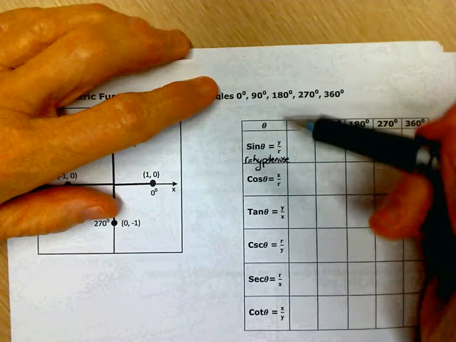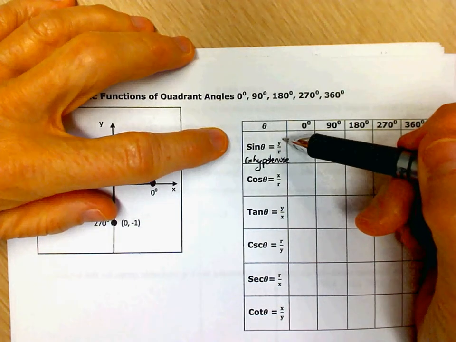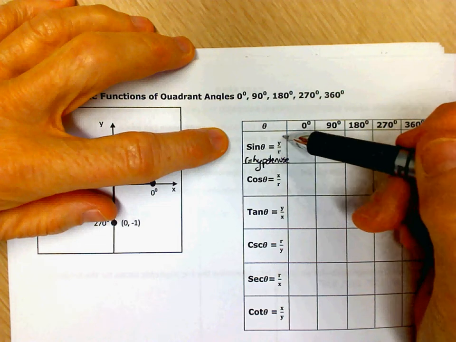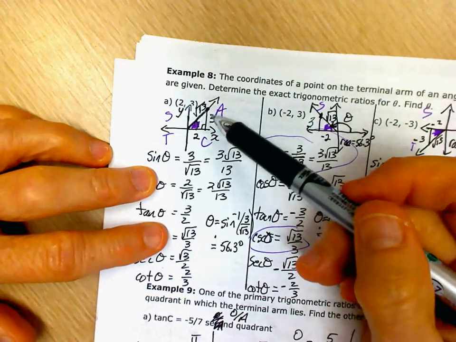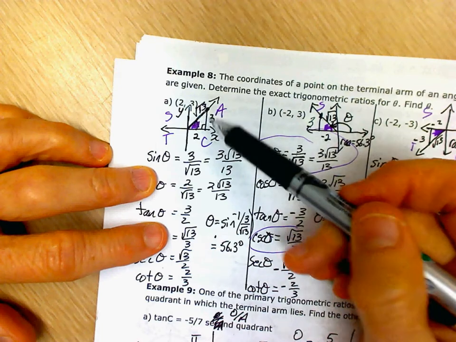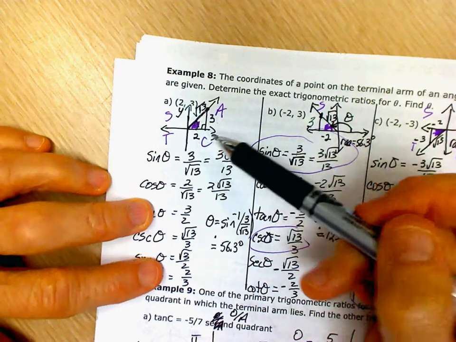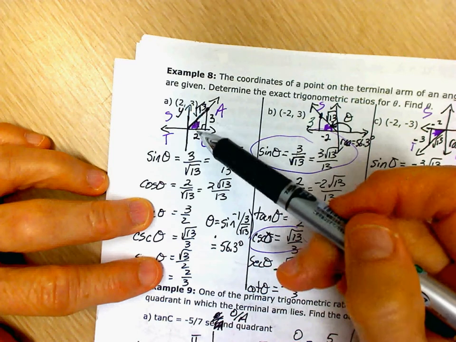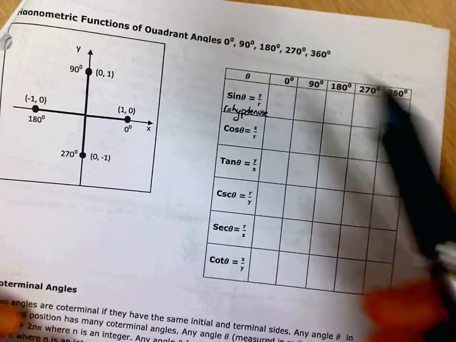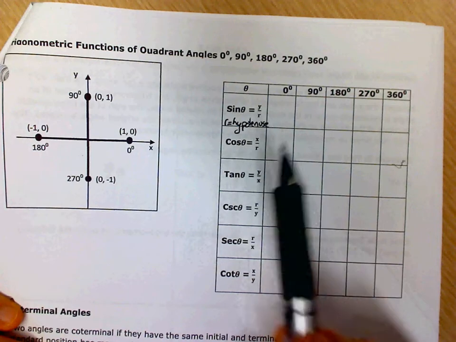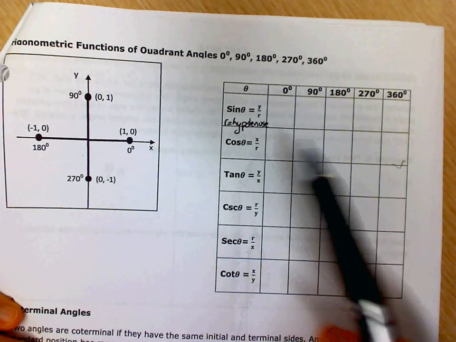Now, do you agree that sine is y over the hypotenuse, or y over r? Right? Because we have coordinates. Wasn't sine of theta equal to y over r, the y value over r? Cos of theta was the x value over r. Tan of theta was y over x. Same thing here. Sine theta is y over r, cos theta is x over r, tan theta is y over x.